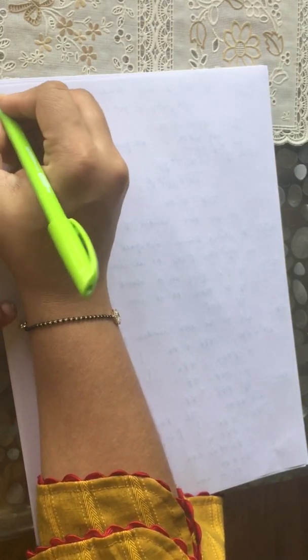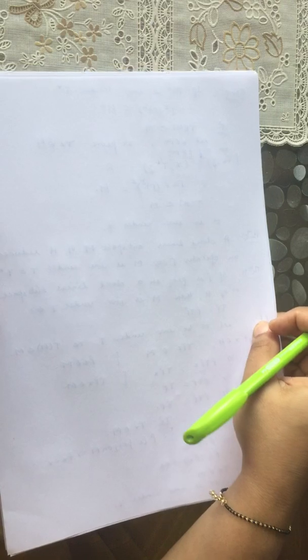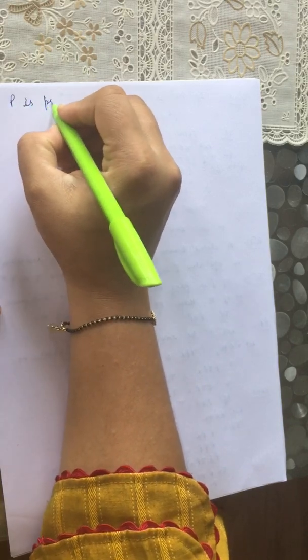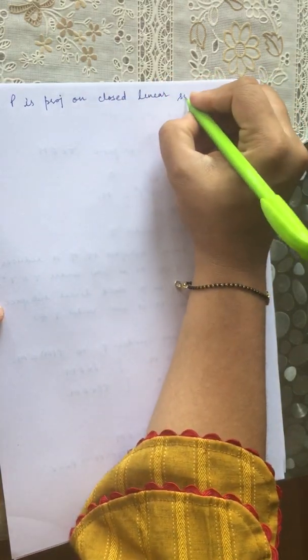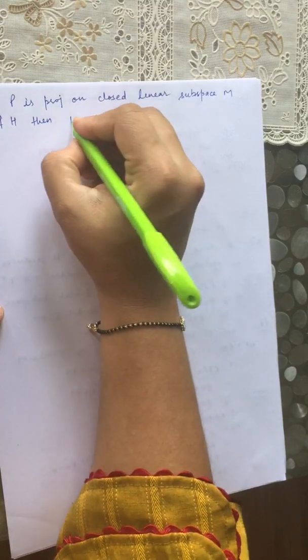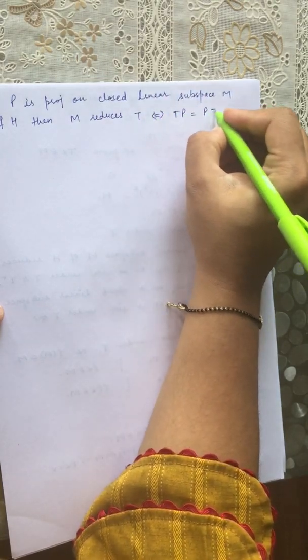Next theorem says if P is a projection on a closed linear subspace M of H, then M reduces that operator if and only if T and P commute with each other. In the previous theorem we have proved M is invariant under operator T if and only if TP is equal to PTP. But in this theorem we will prove that M reduces an operator, which means M and M perp both are invariant under the operator T, if T and P commute with each other. So again, P is projection on closed linear subspace M of H, then M reduces T if and only if TP is equal to PT.